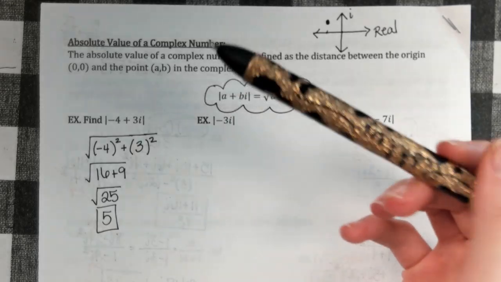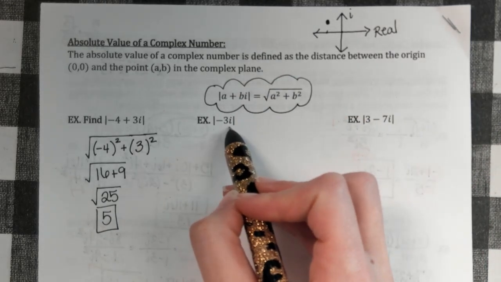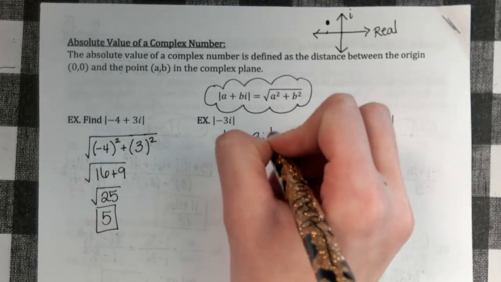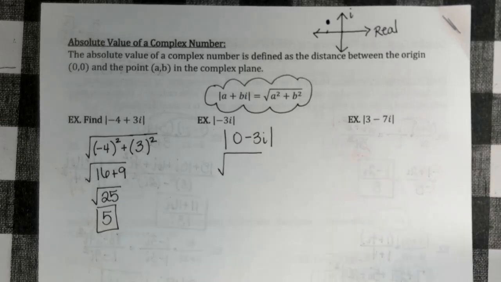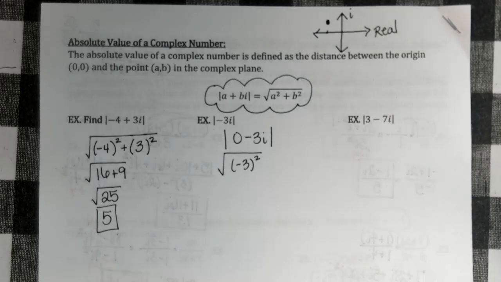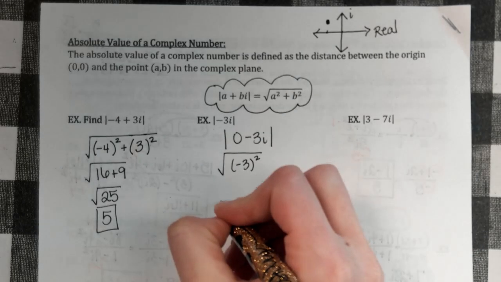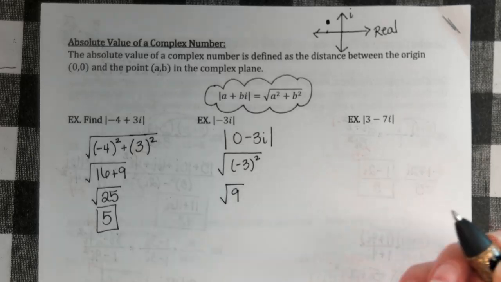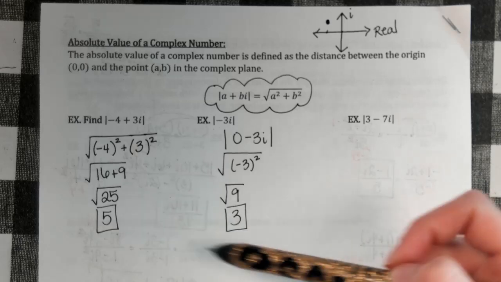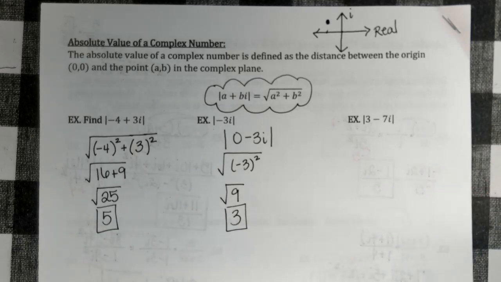Okay? So if I just have the absolute value of negative 3i, I don't have a real part. So that's the absolute value of 0 minus 3i. So when I take the square root, all I'm taking is negative 3 squared because 0 squared is 0. So this is the square root of 9, which is 3. Should you have a negative as your answer? No. Why? I'm taking the absolute value, but you're really squaring everything, and anytime you square something, it is positive.